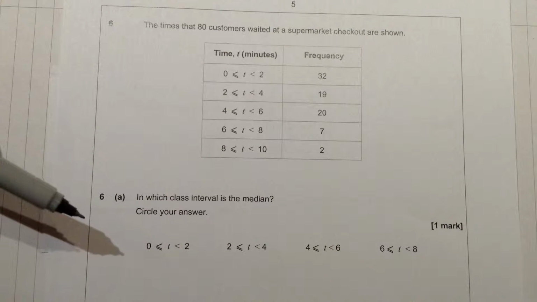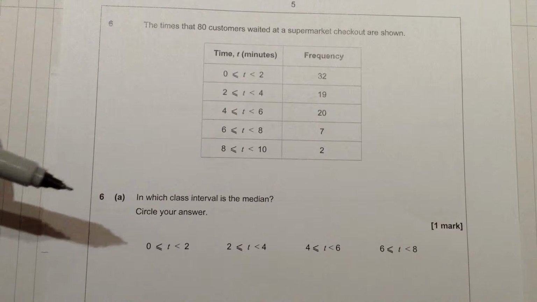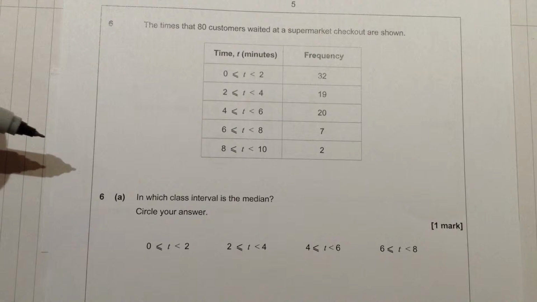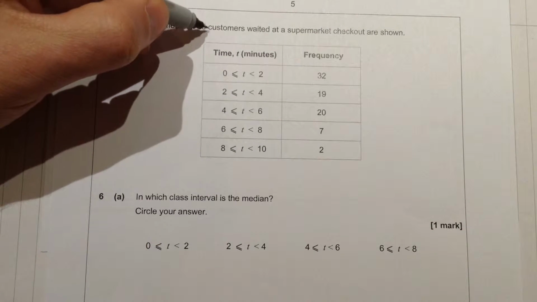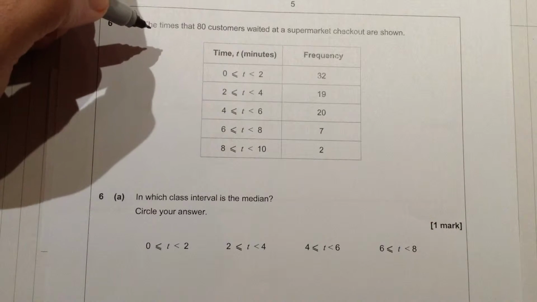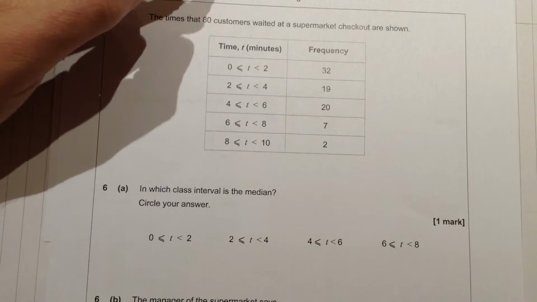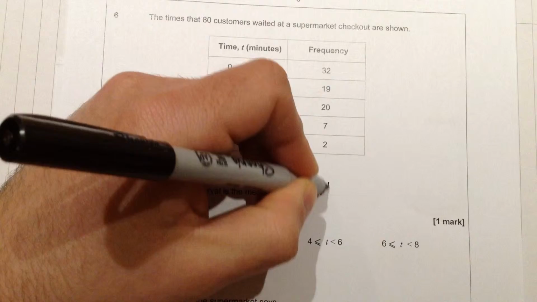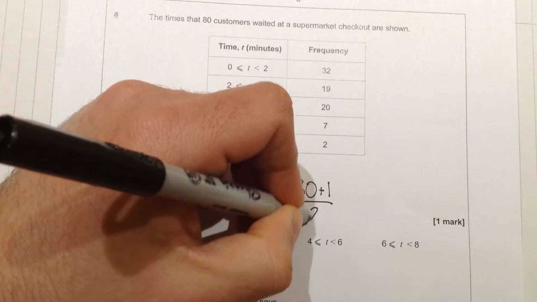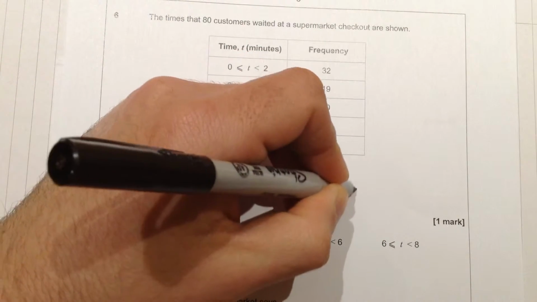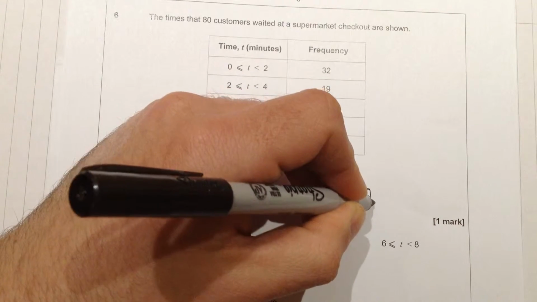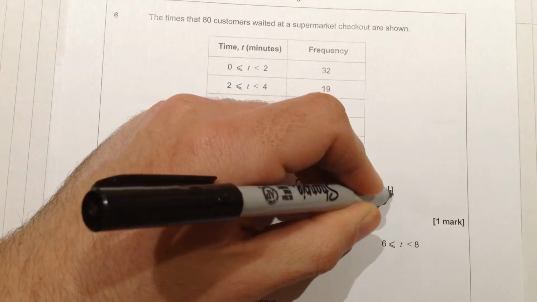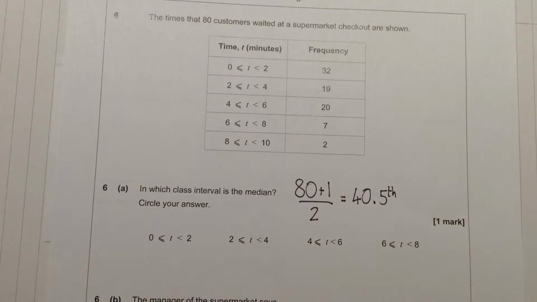Well, in order to work out the median, we need to find where the middle person is. It says up at the top that there are 80 customers in total. Now the trick is, to find the middle thing, we need to add 1 on and then divide by 2. And what that does is it tells us the position of the median, the middle person, or the middle thing. So we're looking for 40.5.